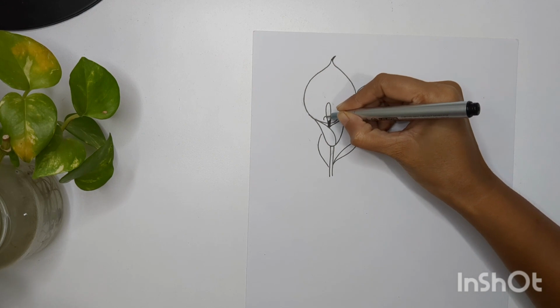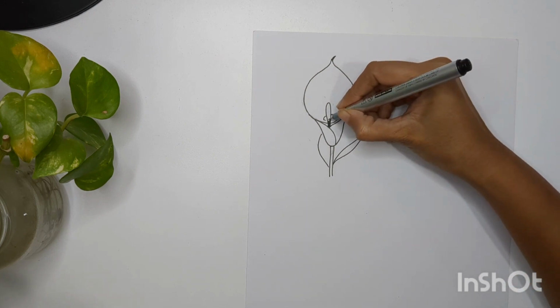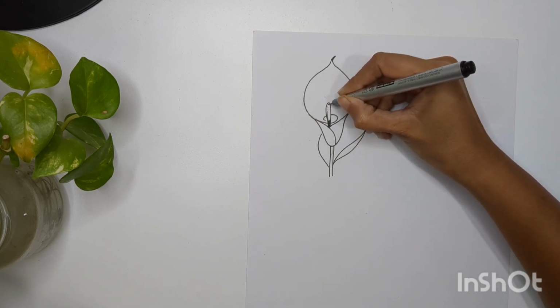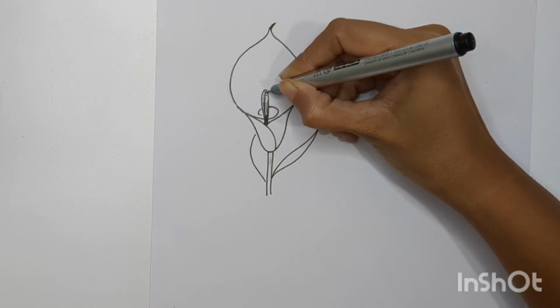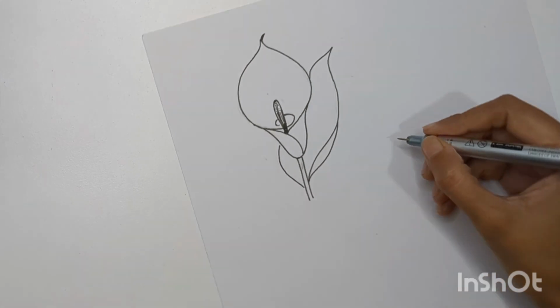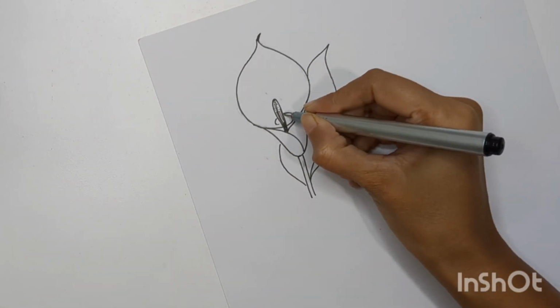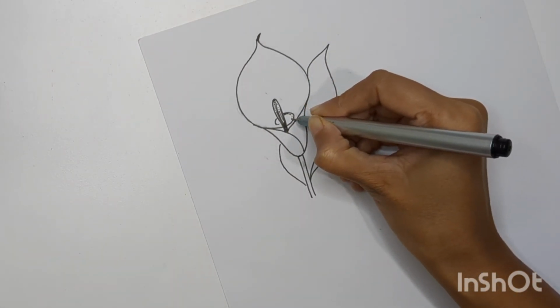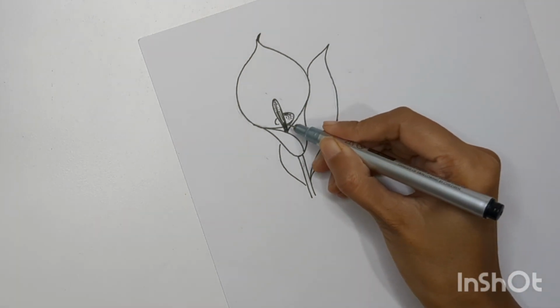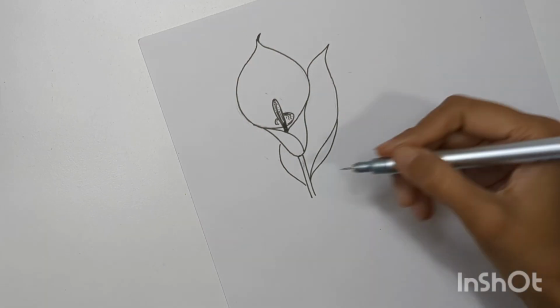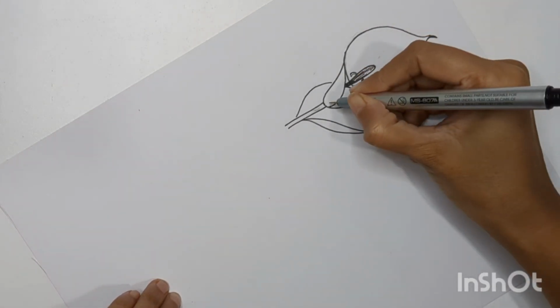You can do a little bit of detailing in this stamen. So I'm adding solid lines and dotted lines to do a little bit of shading in some of the areas. You can also do a little bit of shading in the circular form which is going inside the flower, but these things you can do easily when you are using watercolor. It's difficult to do these things when you are using pen.